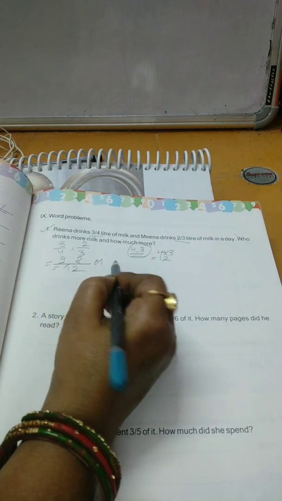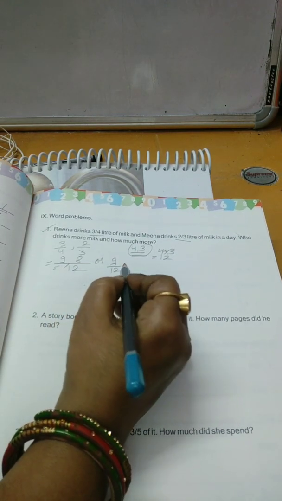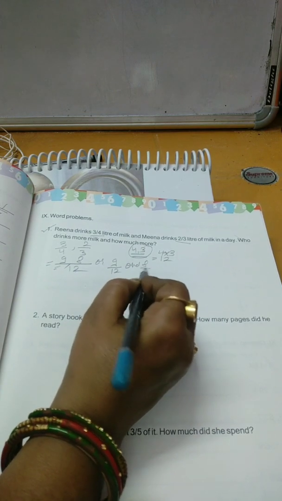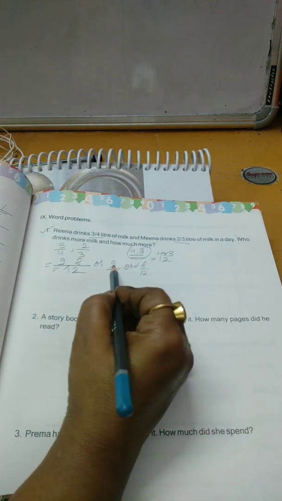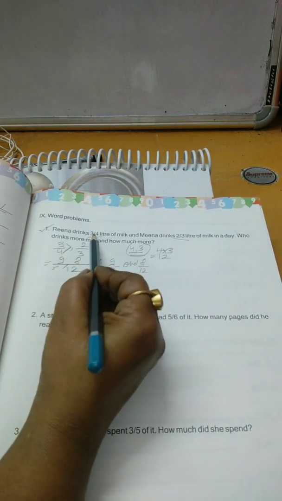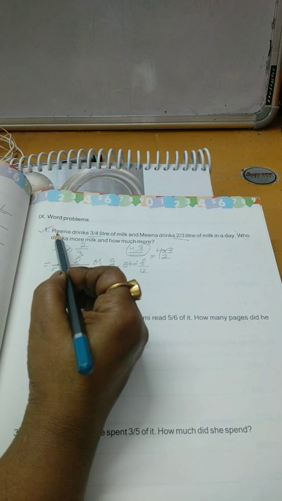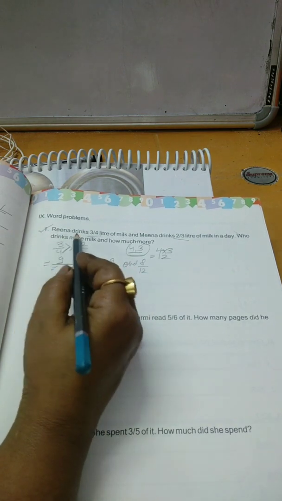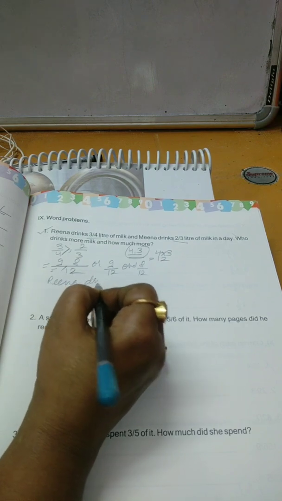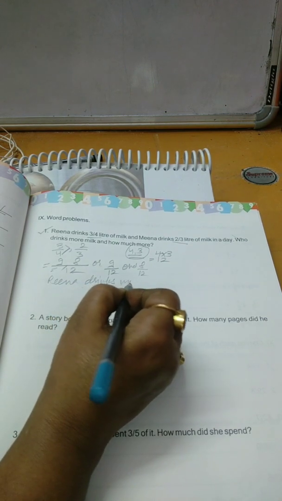So we can write this like this also: 9 by 12 and 8 by 12. Which is greater? 9 is greater. So it means 3 by 4 is greater. 3/4 liter of milk was drunk by Reena. So Reena drank more milk.